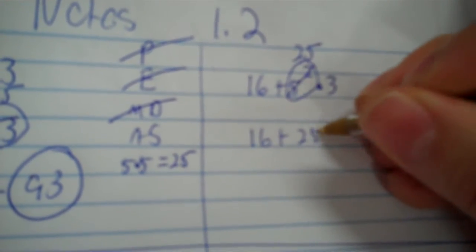Okay, next one. 16 plus 5 to the second power times 3. Okay, so again, I do the same thing. P, E, M, D, A, S. Parentheses, we don't have any. Exponents, we have 5 to the second. That's again 5 times 5. And that's 25. So we have 16 plus 25 times 3. Multiply, divide. Well, I have multiplication, 25 times 3. I know from over there 25 times 3 is 75. And then I have 16 plus 75. 16 plus 75 is 91. Okay.